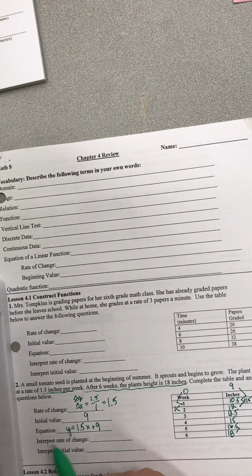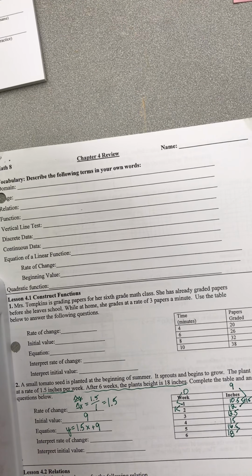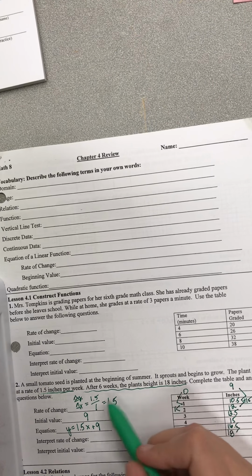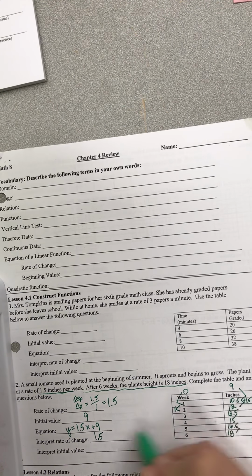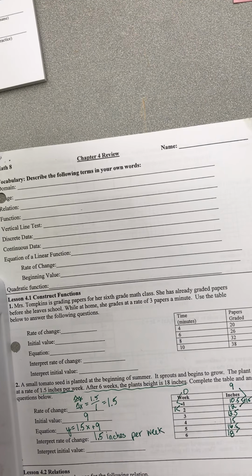When it wants us to interpret the rate of change, that means you have to take that phrase that we came up with where we take our y label, we put the word per in there, and then we say our x label. So my rate is 1.5, my y label is inches, so 1.5 inches. Throw the word per in. My x label is week. So my rate of change is 1.5 inches per week.